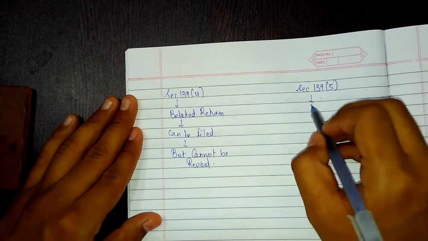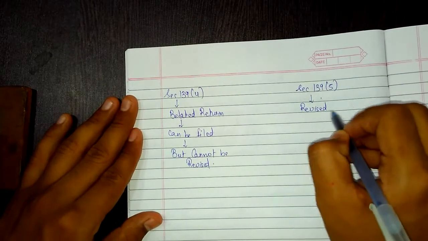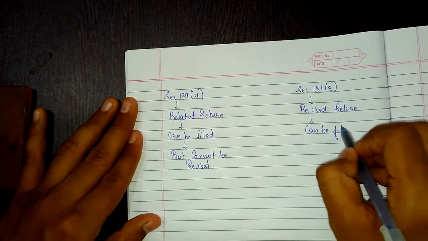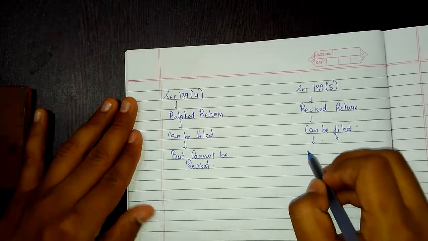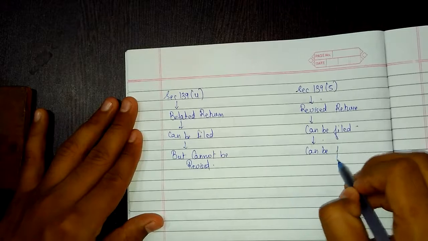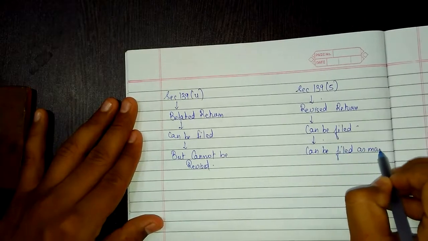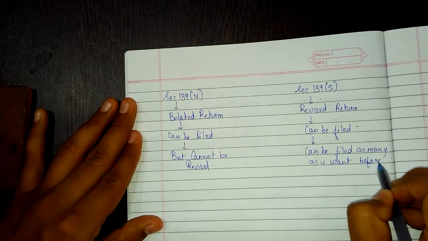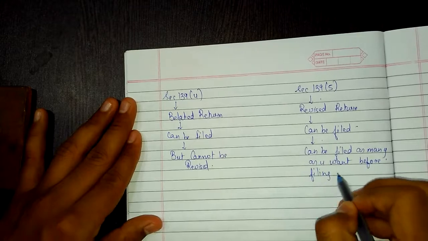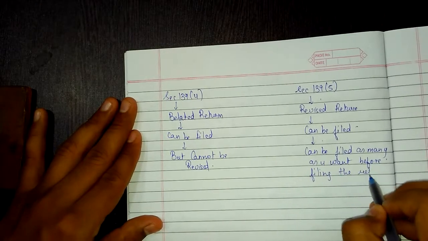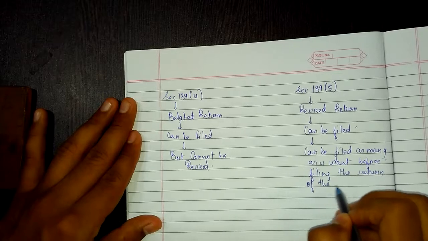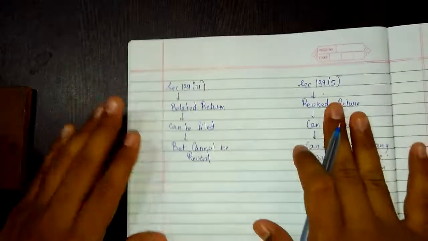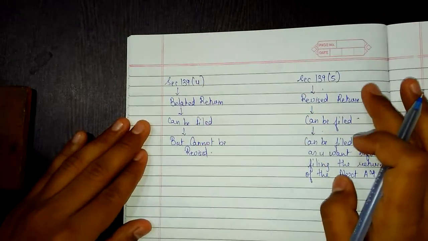Section 139 subsection 5 says revised return can be filed, as many as you want, before filing the return of the next assessment year. This is the overview of section 139 subsection 4 and section 139 subsection 5.